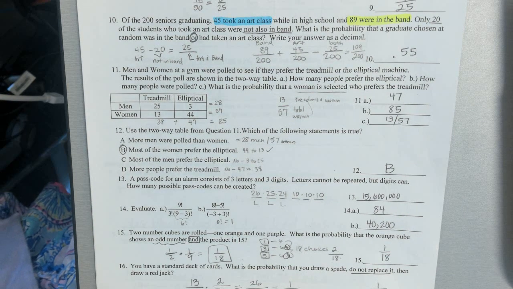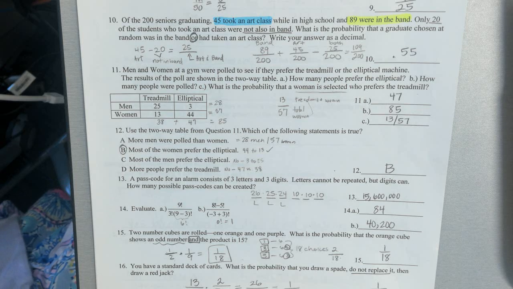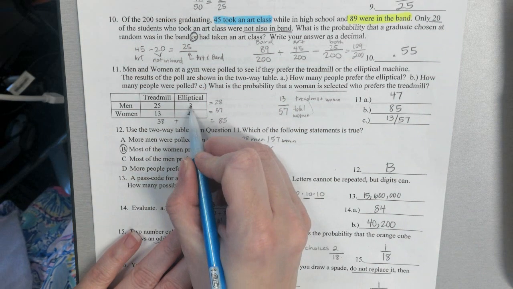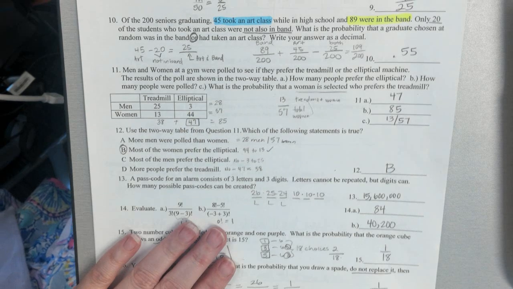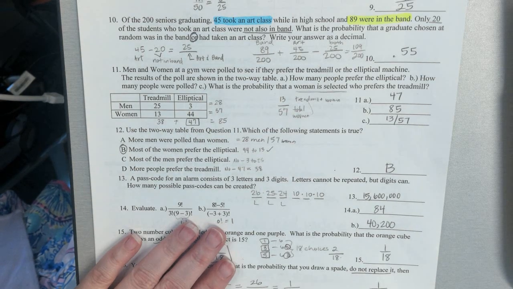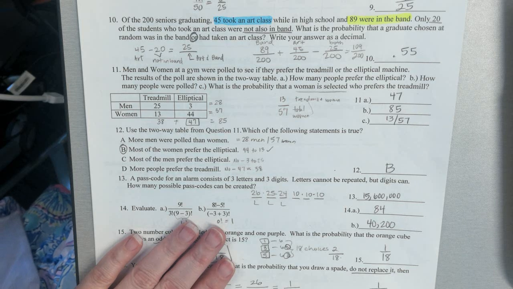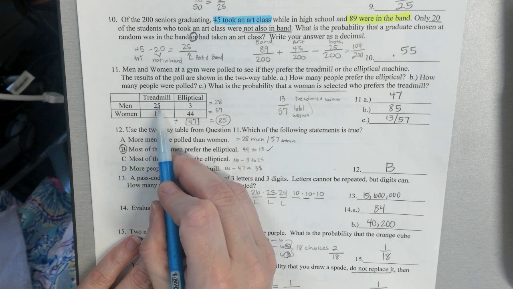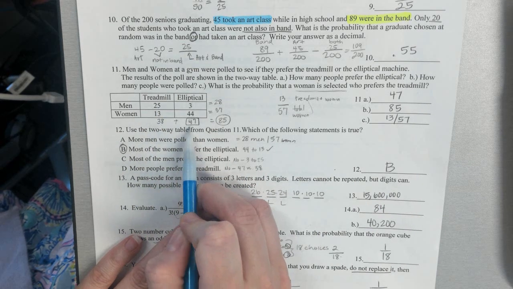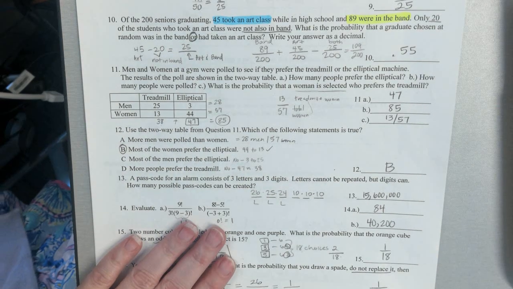All right, for 11A, it's asking you how many people prefer the elliptical. So you're just going to total the elliptical. 3 plus 44 is 47. And then for B, how many people were polled altogether? That's 85. So again, I just added up the treadmill and the elliptical columns to get the total.